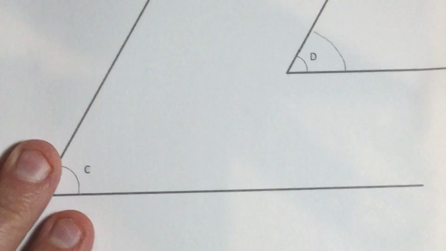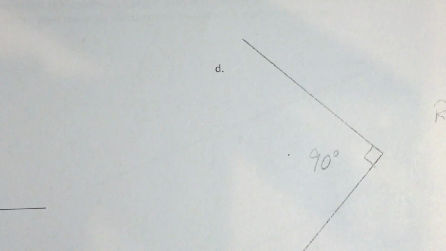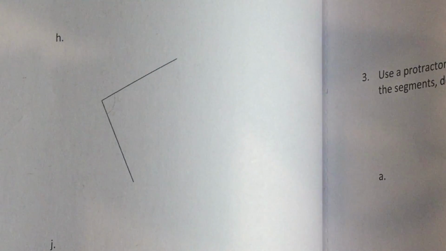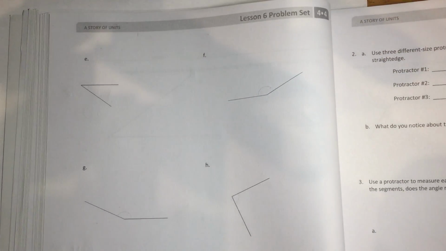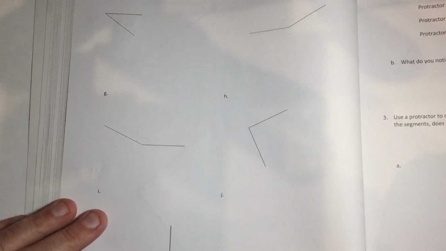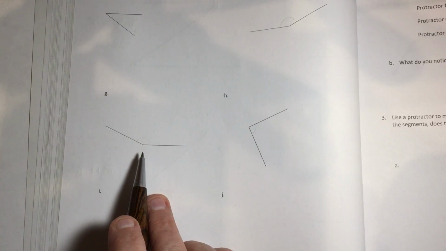There is another one here, letter C. There's a couple others here on page 43. And then there's some more on the back side. There we go, that's better. On the back side of this page, on page 44, there's several. And in fact, I do want to do one of these. So let's go ahead and do this letter G right here.